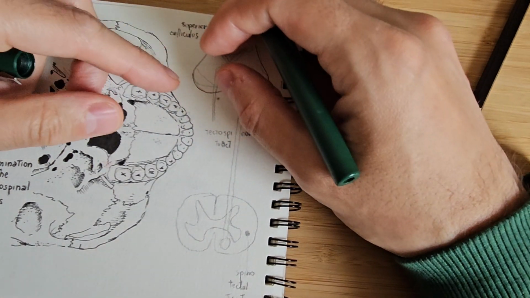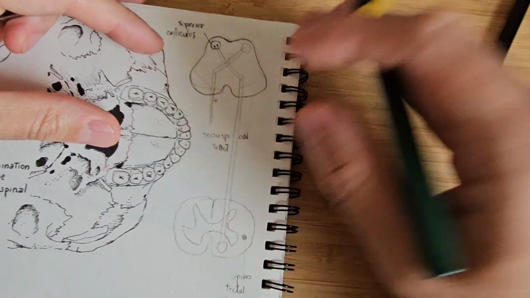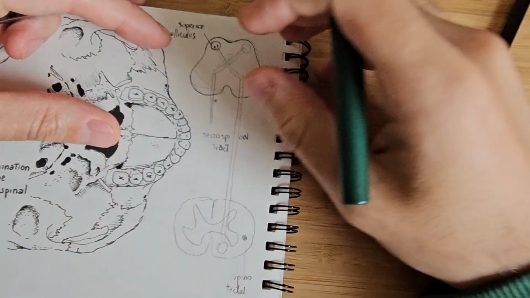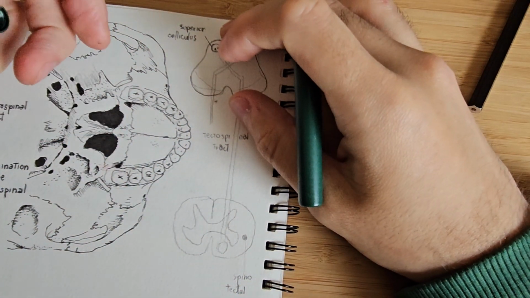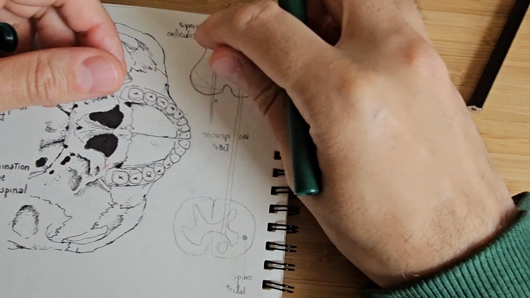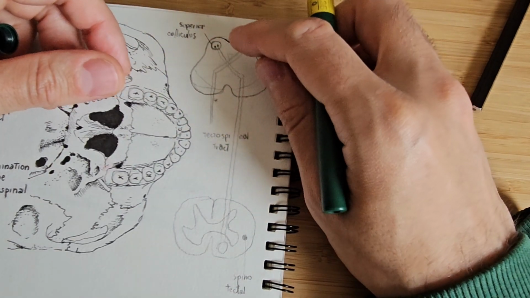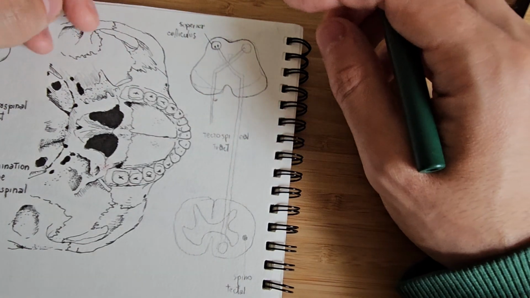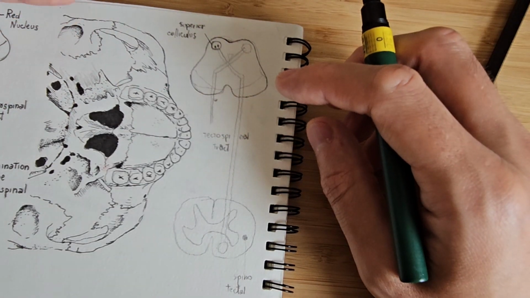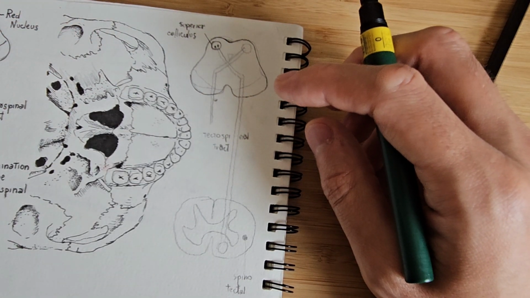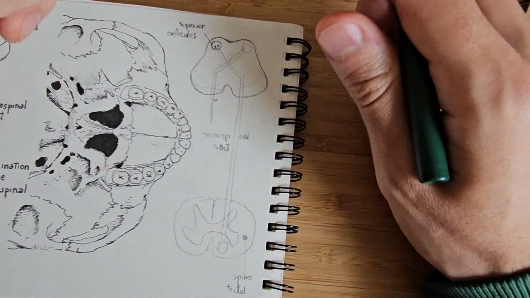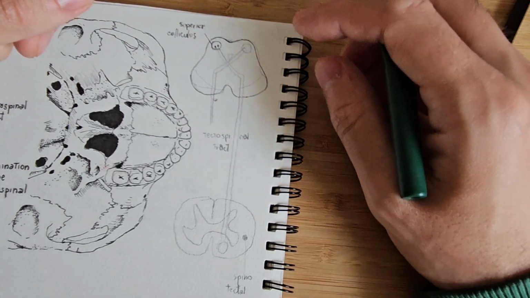This is part of the midbrain and will be important in visual processing and eye movements. It also integrates visual information and coordinates motor response. We can include orienting the head and eyes towards a visual stimulus.